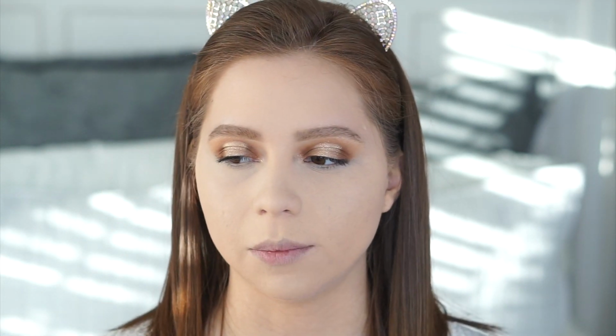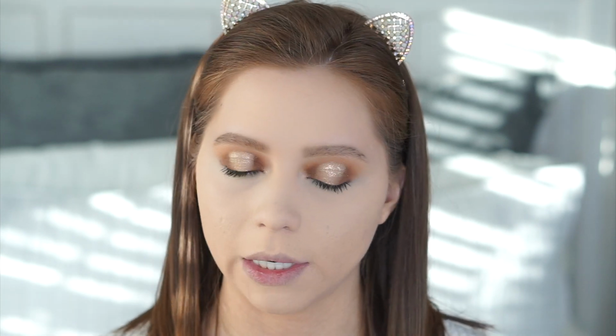All right, so the next step after you've set all of your base, you're gonna go ahead and contour or bronze. To me, it goes the same thing. I don't really like to contour too much. I usually just use a bronzer to make it more natural, but I will show you what you need to do if you're gonna contour. So I'm taking my Too Faced Chocolate Soleil bronzer.